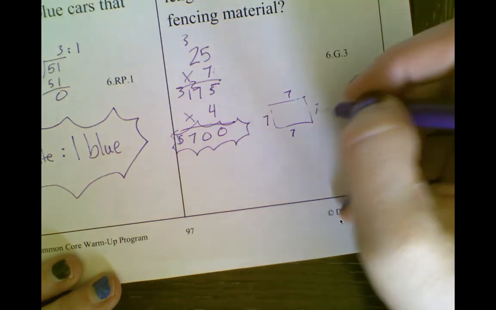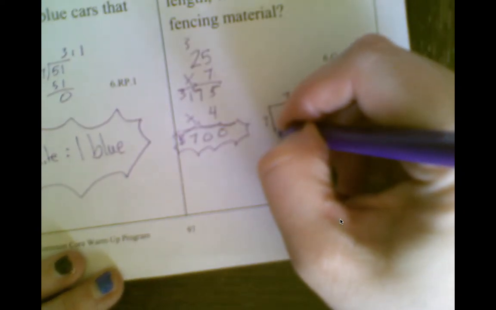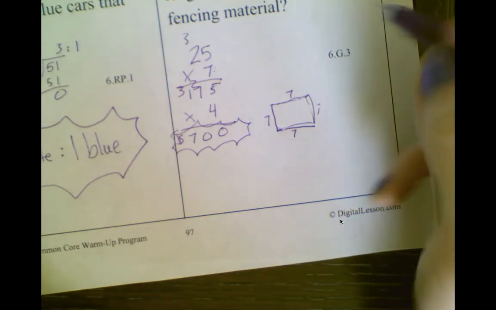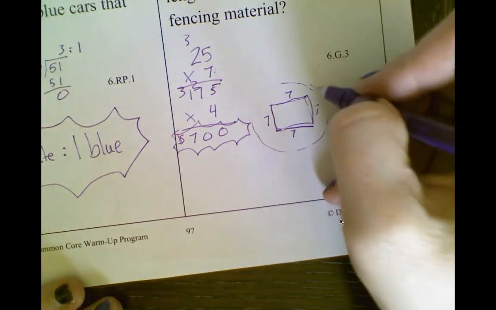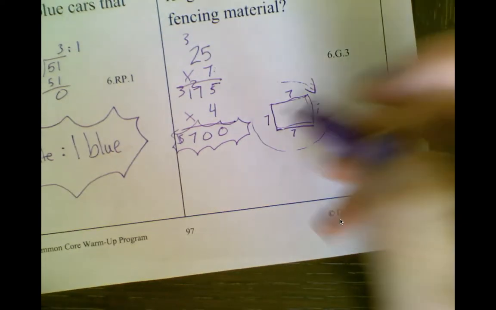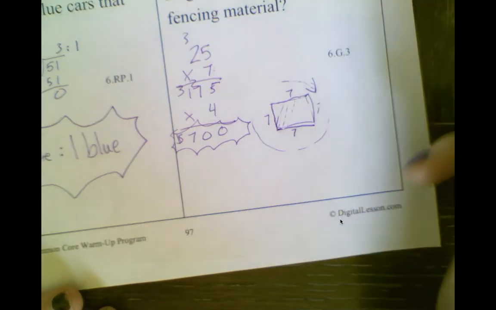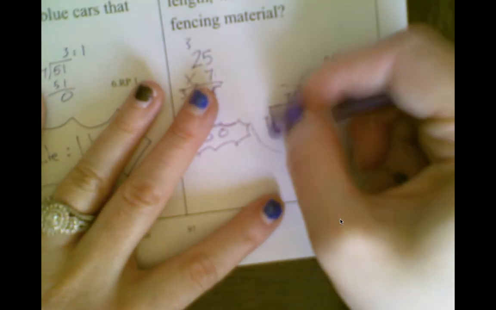Okay, and that's just for the stuff on the outside. It's almost like the perimeter is what they're trying to find the cost for. They're not talking about the inside stuff. They're just talking about the perimeter.